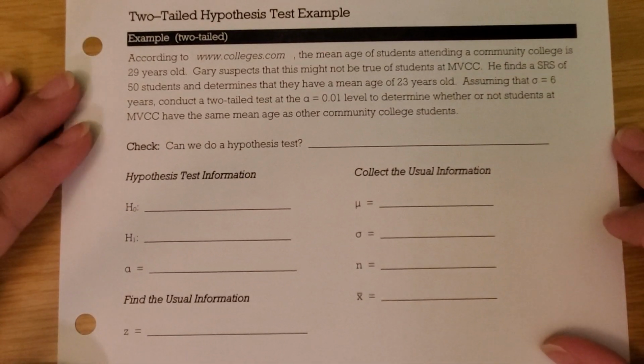According to colleges.com, the mean age of students attending a community college is 29 years old. Gary suspects that this might not be true of the students at MVCC. He finds an SRS of 50 students and determines that they have a mean age of 23 years old. Assuming that sigma is 6 years, conduct a two-tailed test at the 0.01 level to determine whether or not students at MVCC have the same mean age as other community college students.